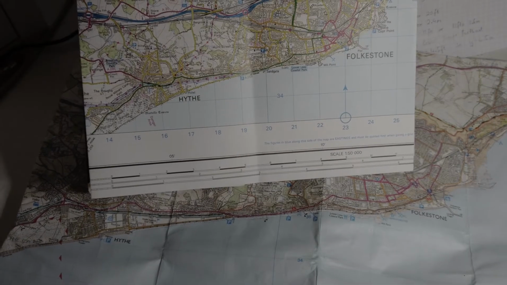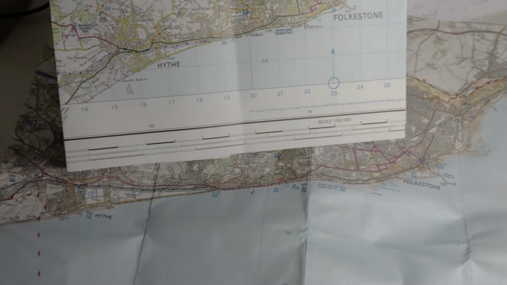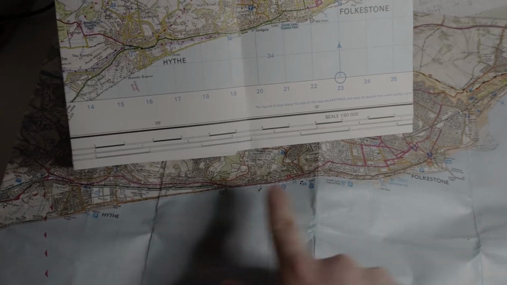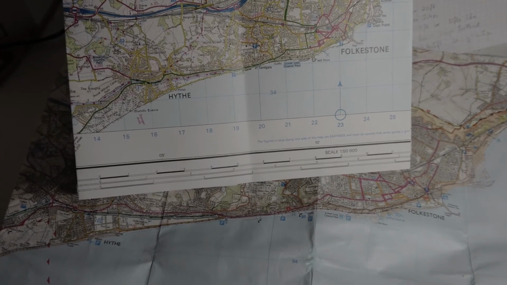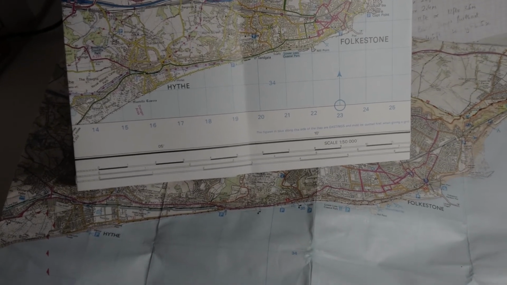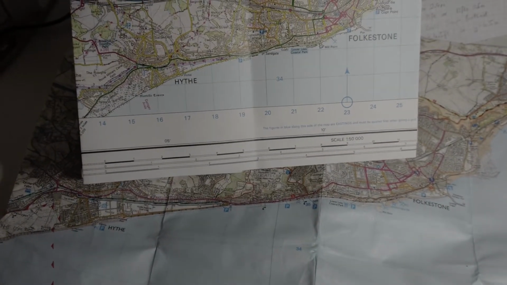I'll try to put them side by side again. Okay, so pink map up here, hanging down where that's Folkestone and Hythe, whereas down here that's Folkestone, that's Hythe on the 1 to 25,000 map. So it's much more zoomed in on the school map than on my one, which is more zoomed out.